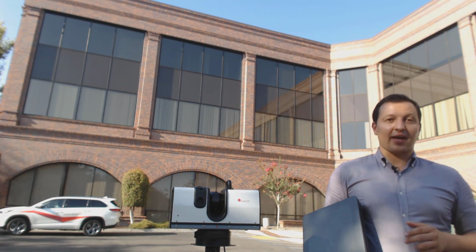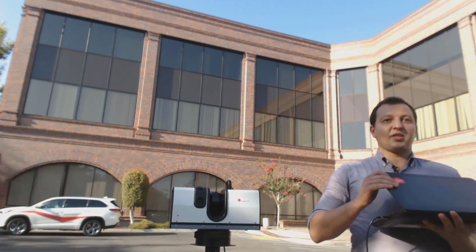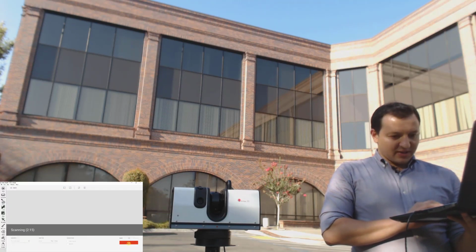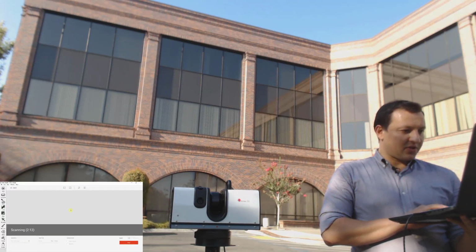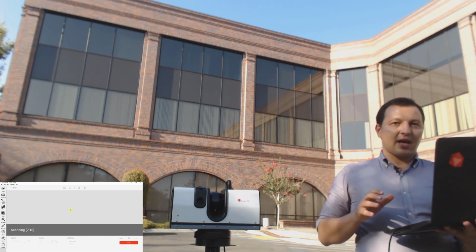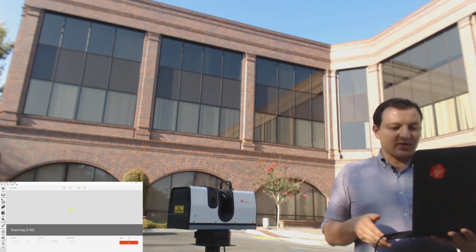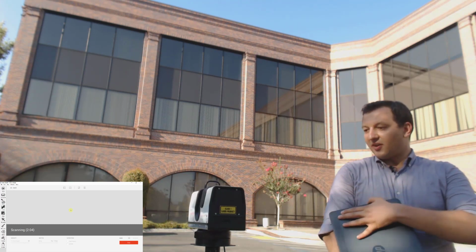Let me start the preview on the scanner. This is the process that allows us to see through the scanner's lens to identify features in the environment that we want scanned. So now that this has started, let's talk a little bit about the device.